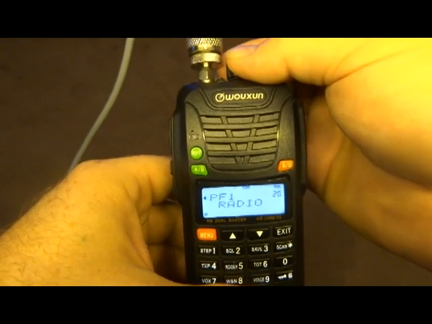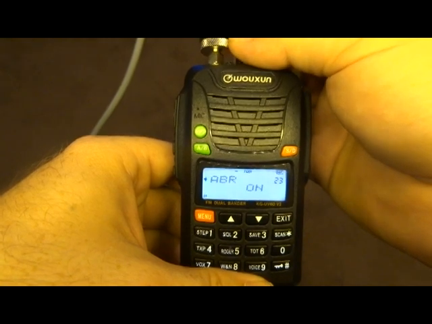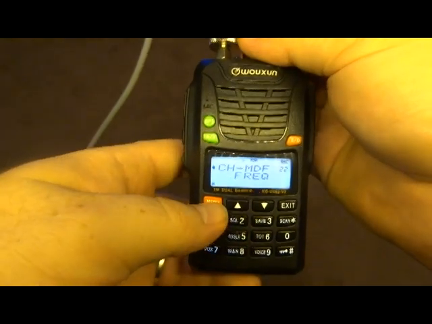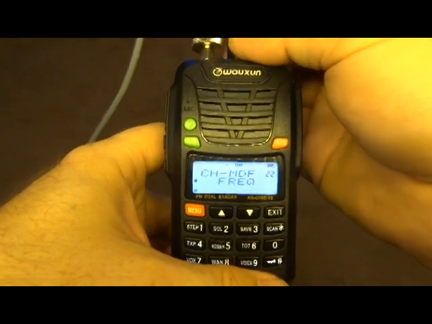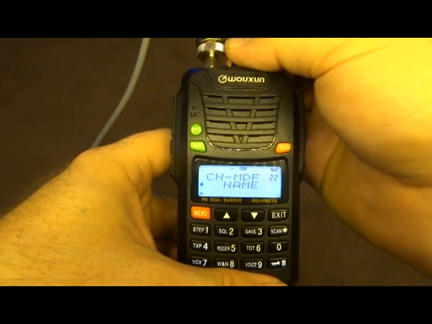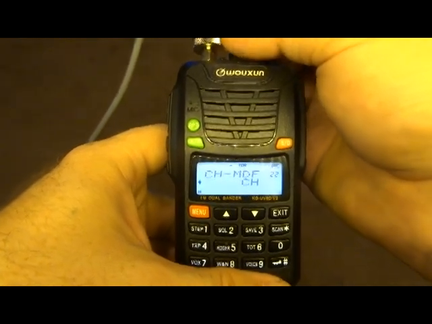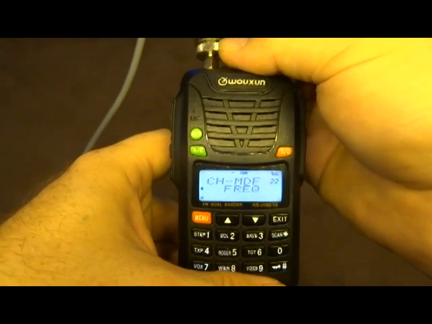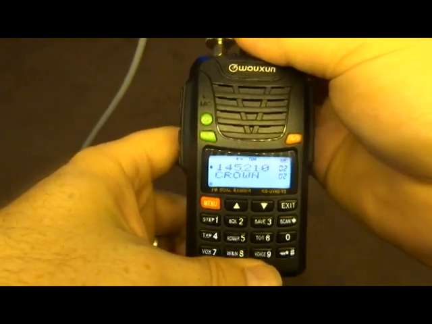Hit menu, and then I can move on to the next option I want to program here, which for us is going to be the frequency menu on 22 here. Right there. This will allow us to change it to frequency. This is a channel mode, and we can change it to frequency or channel frequency in addition to the name. This is what's going to come up on the screen. Like if we go like this, you'll see what I mean here.